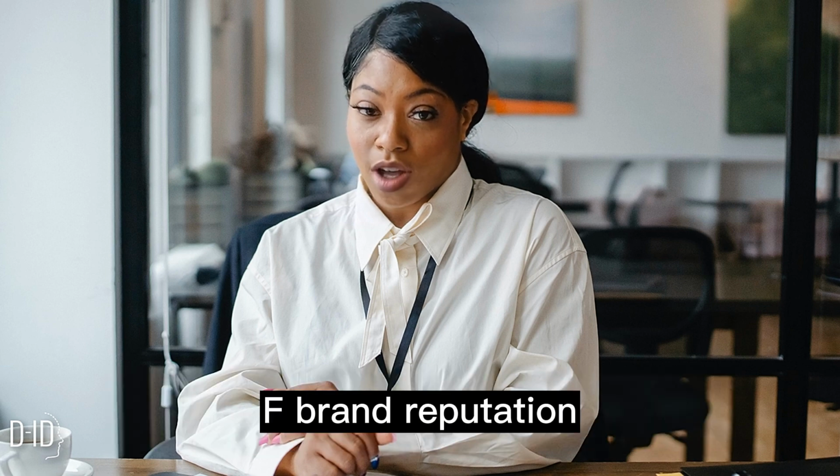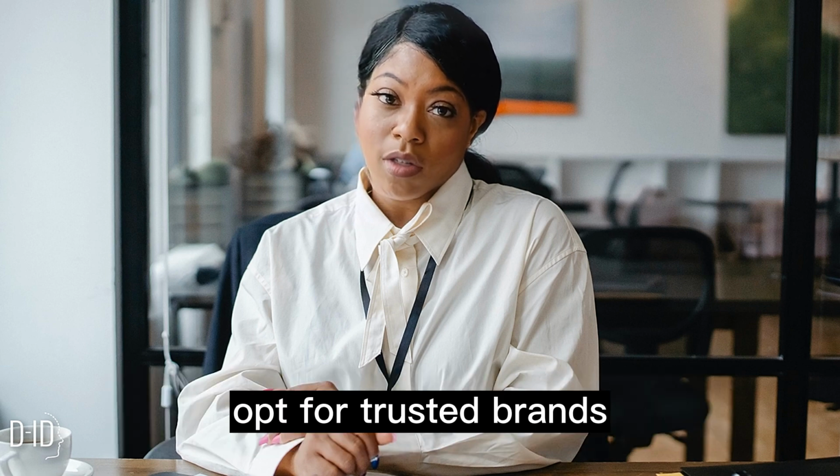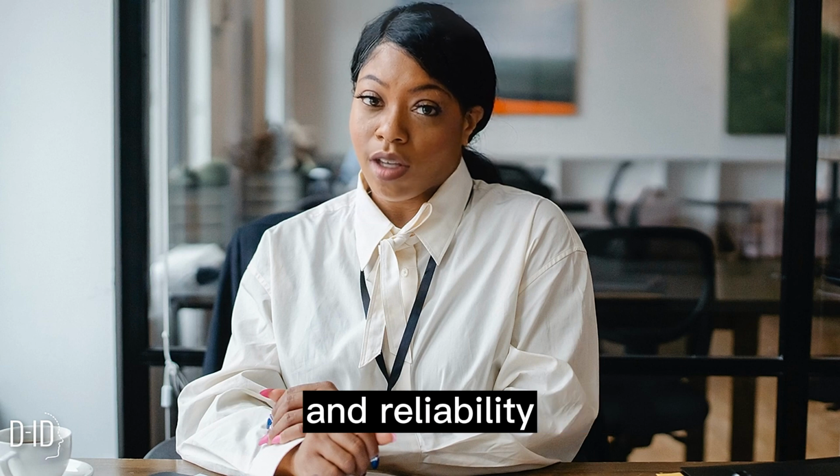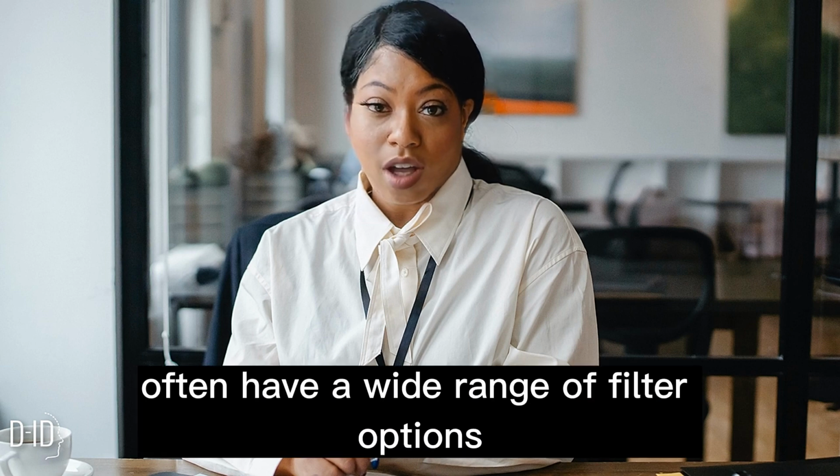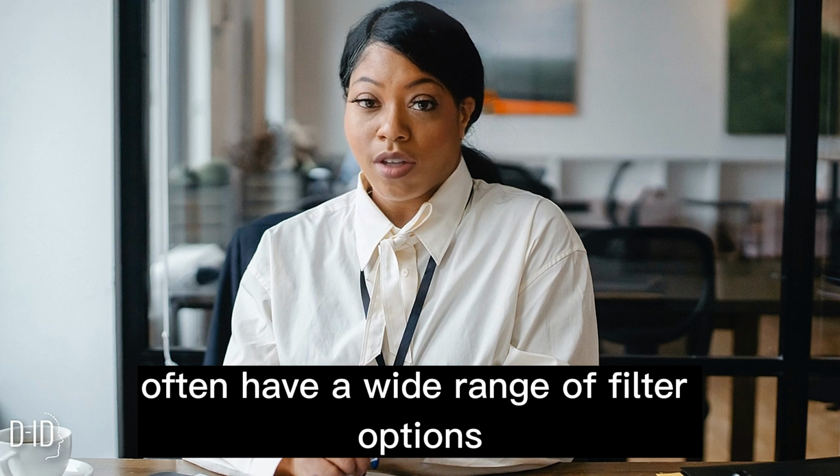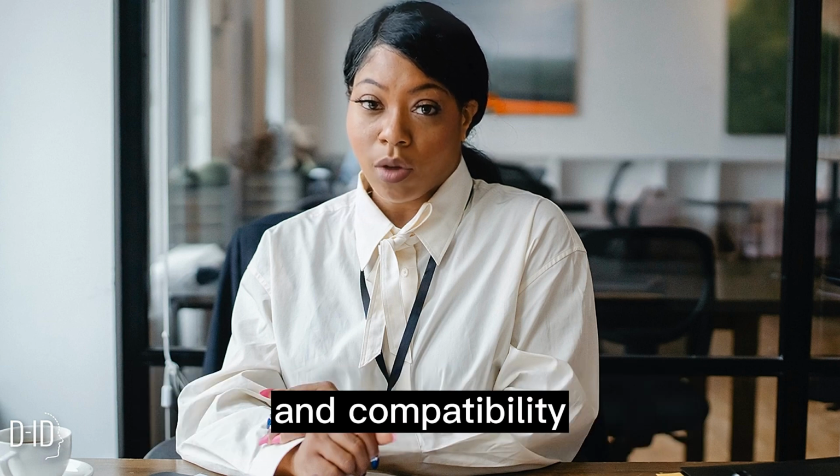F. Brand reputation. Opt for trusted brands known for their quality and reliability. Established brands often have a wide range of filter options, ensuring availability and compatibility.